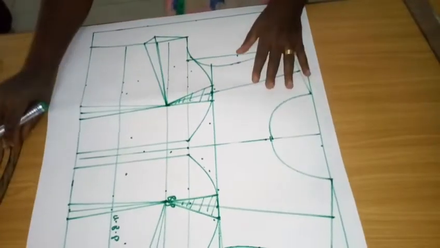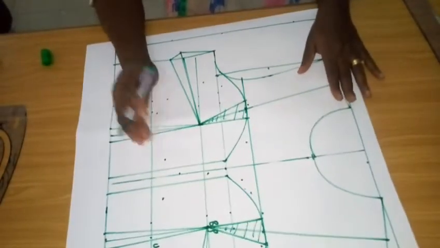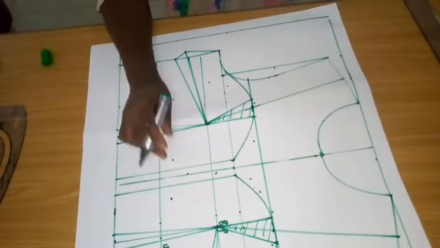Now it's time for us to create the under bust. I'll be using this part.